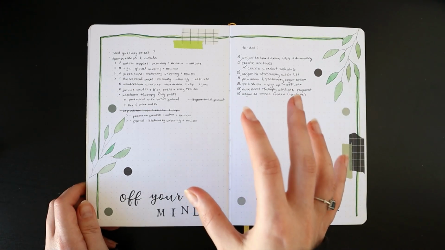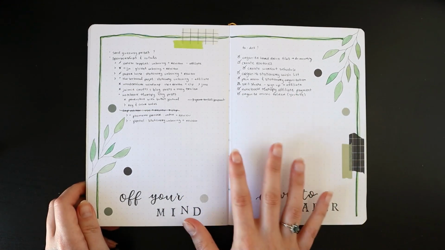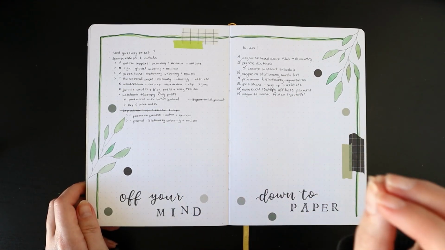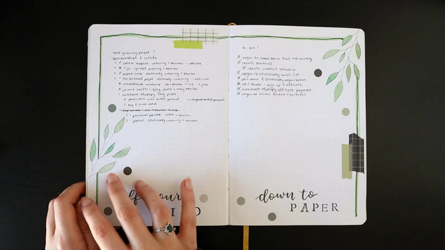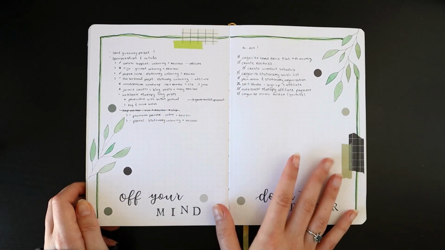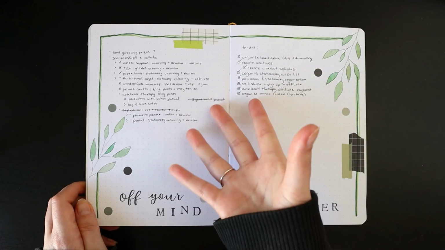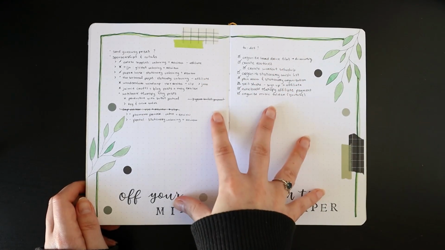And every time that a thought comes to your head or a task comes to your head that you have to do, you just put it in here. It doesn't have to have any structure in your bullet journal. It's just literally a brain dump, something that comes from your brain to your page.